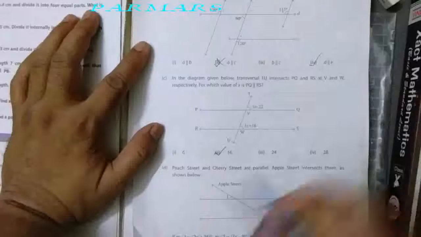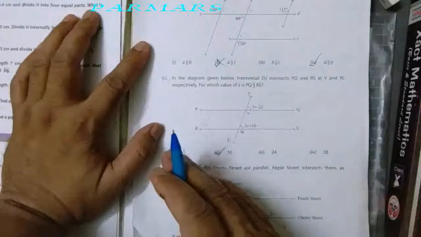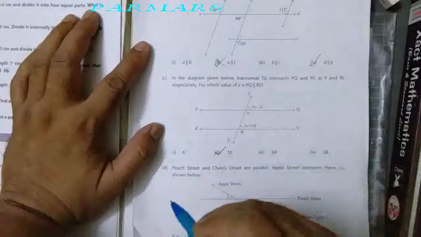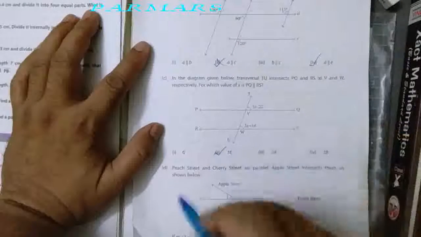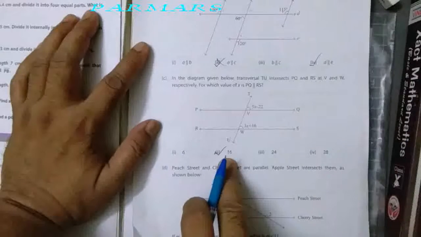5X minus 22 equals 3X plus 10. 3X को इधर लाया, 5X minus 3X, 2X हो गया, minus 22 को उधर लेगा तो 10 plus 22, that is 32 हो गया. 2X equal to 32, so X is equal to 16. So 16 is the answer.